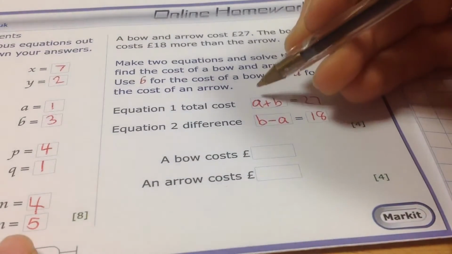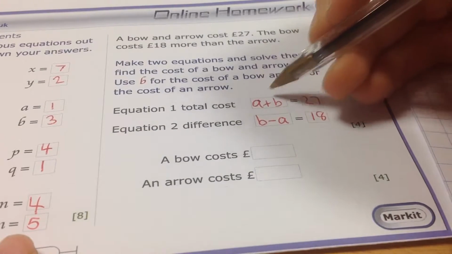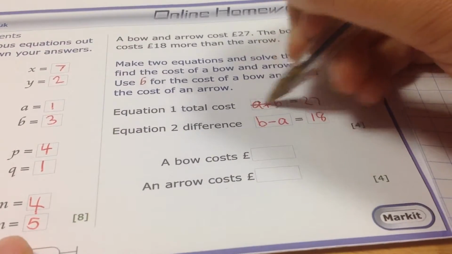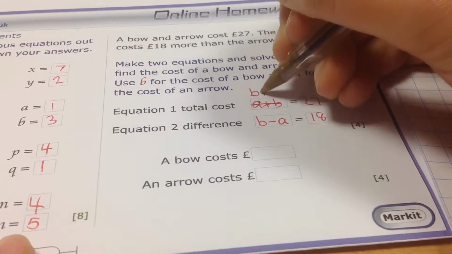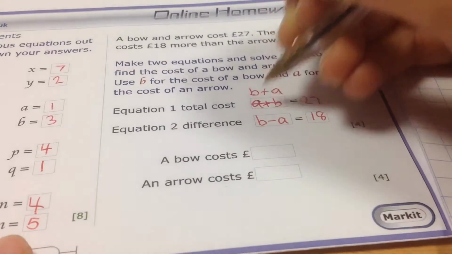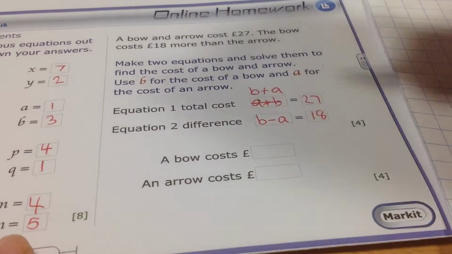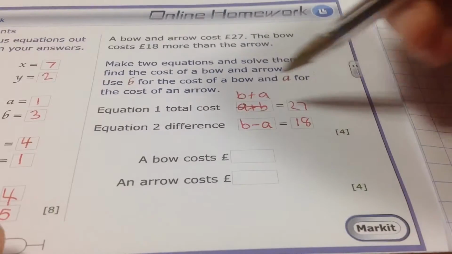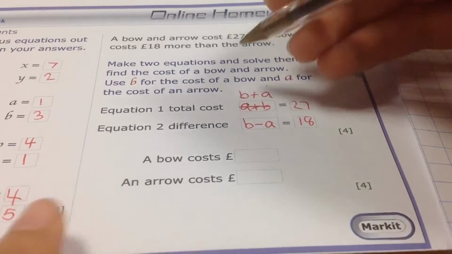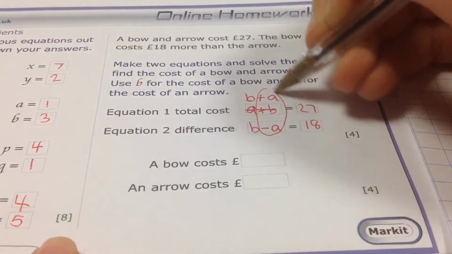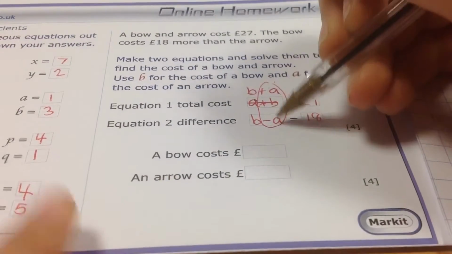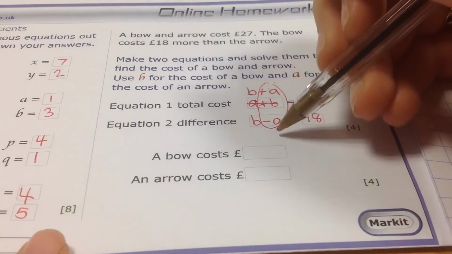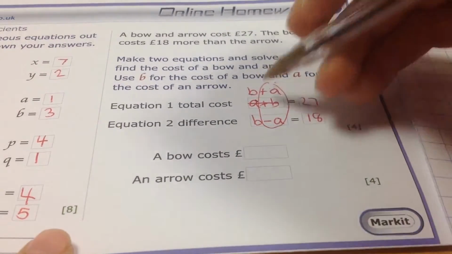I'm going to switch this equation around. Instead of making it A plus B, I'm going to make it B plus A. And the reason for that is just so that the B's are over the B's and the A's are over the A's. I could use either method here, but because these are a matched pair, an opposite pair, I'm going to use the adding method.